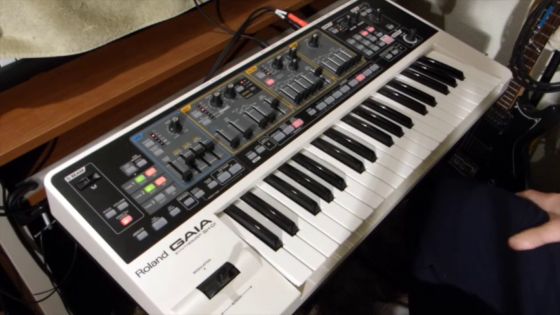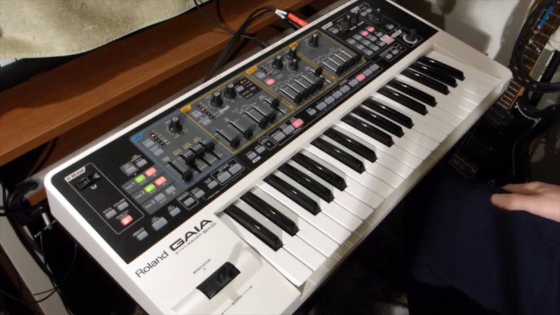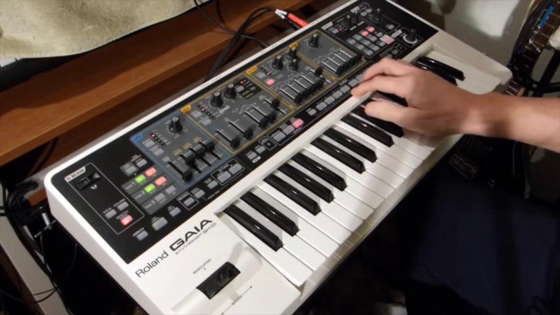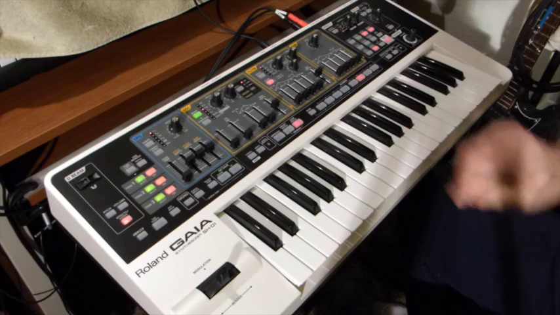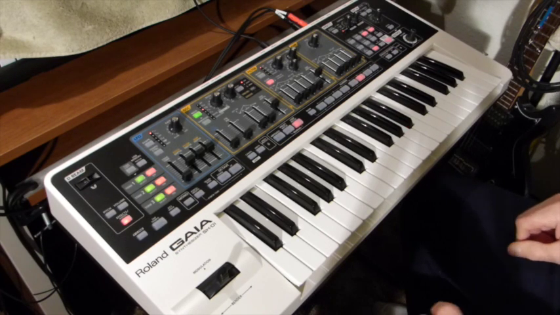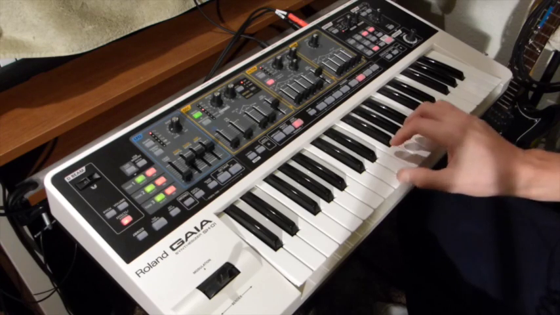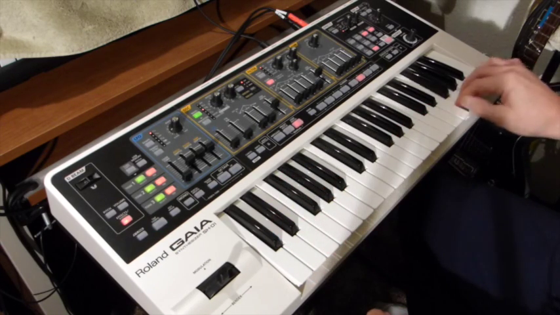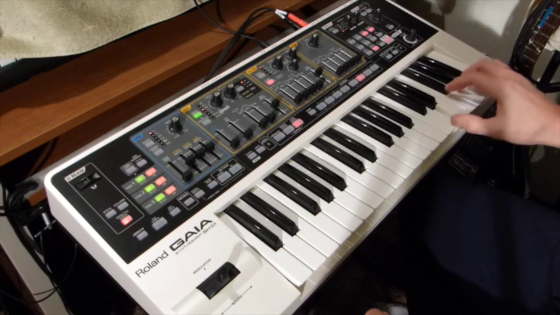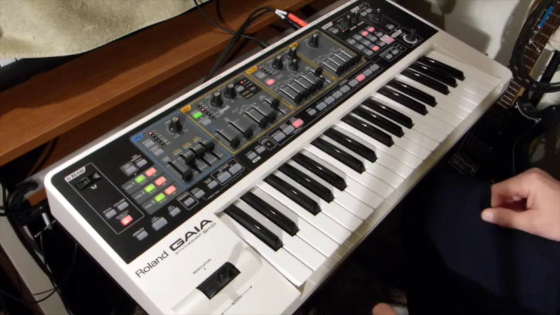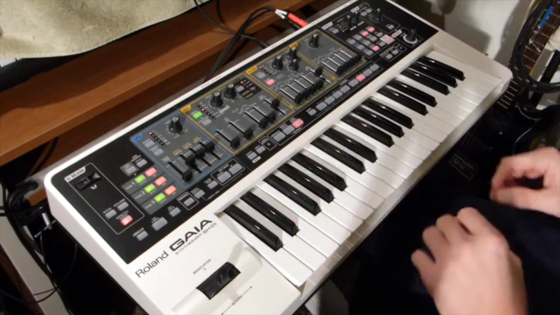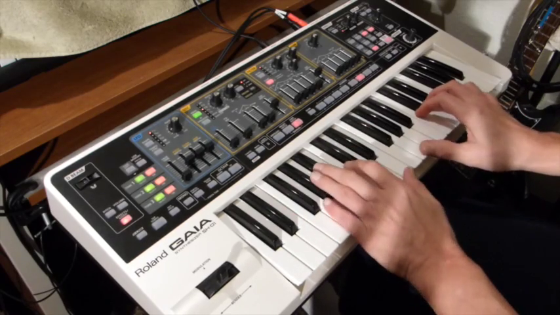And let's go to another preset. Number 5. This is an acoustic piano. I created this with the 3 oscillators to be just a standard piano.